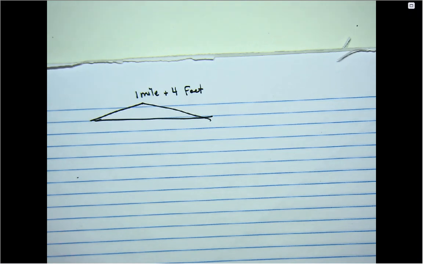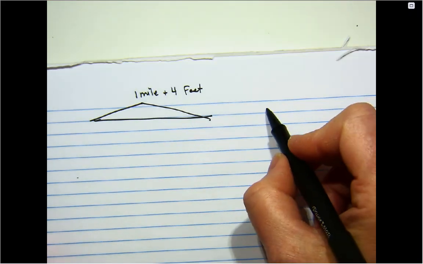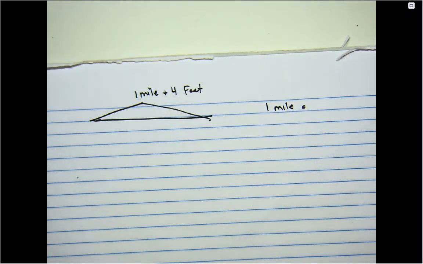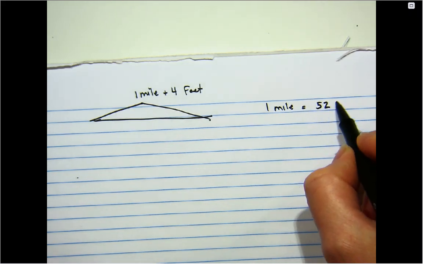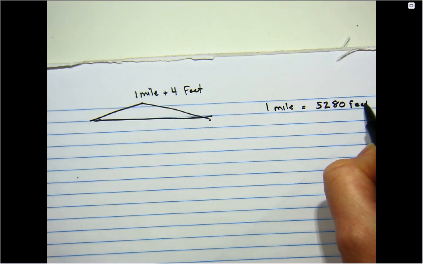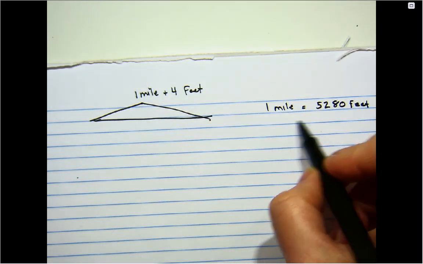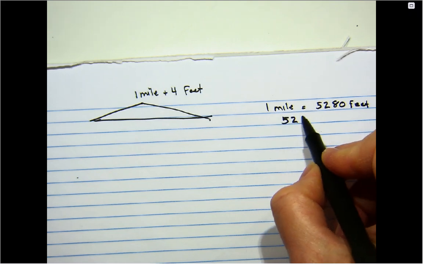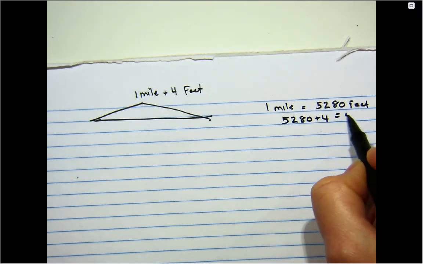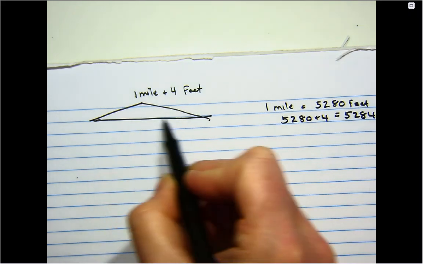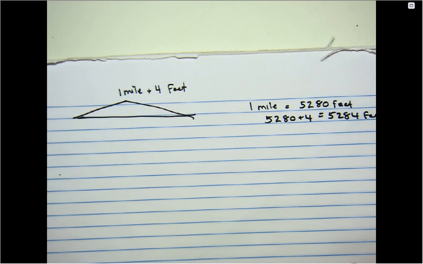So the length is 1 mile plus 4 feet now. So you need to know that 1 mile is how many feet? Who looked that up? 5,280. I heard it, did not see who said it. So now this length is 5,280 plus 4, so 5,284 feet. Meanwhile, the bottom is still 5,280.